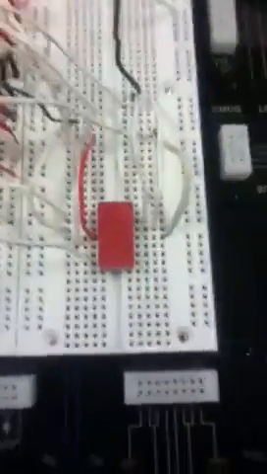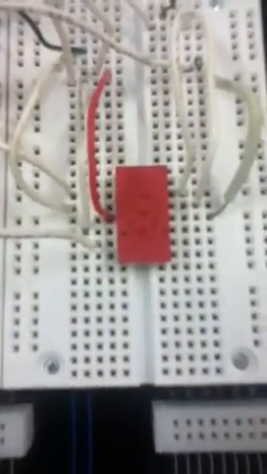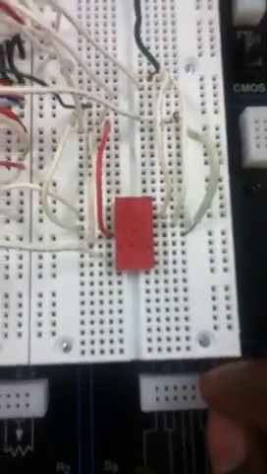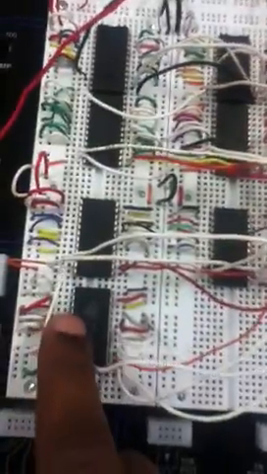With this display here, you have 7 segments, each one of the little segments of light. Each of those are controlled individually by one of these here multiplexers.